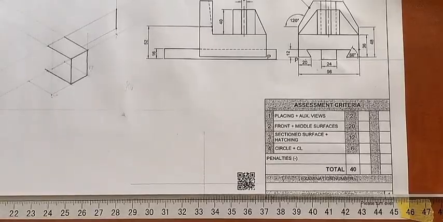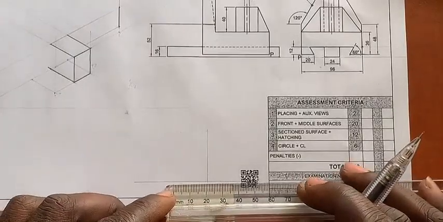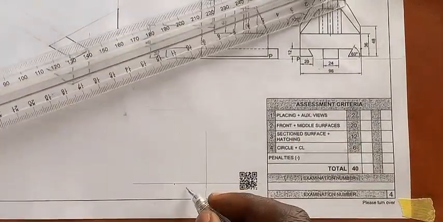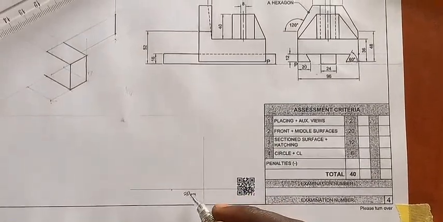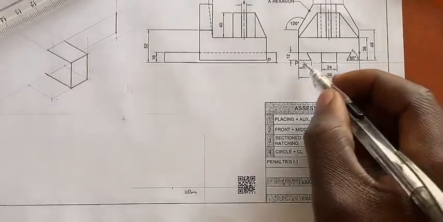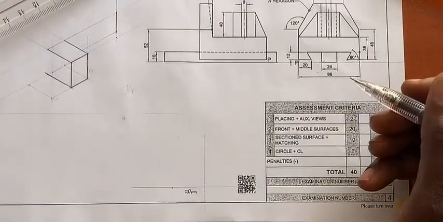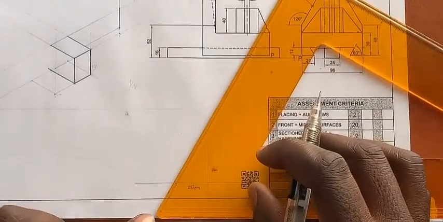So now I can record the 20 millimeter from here till here. Which 20 is this one? It's actually that one. From here till here 20, which means again from here till here is the same 20. Then once I have this same 20, I can now put my 60 degrees.